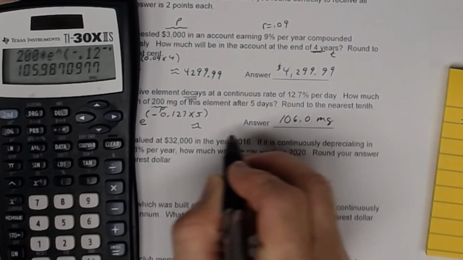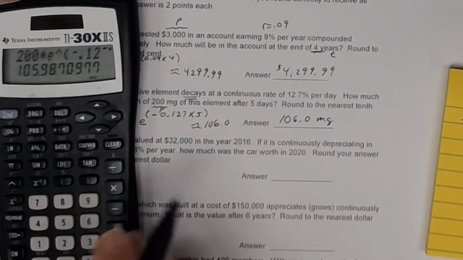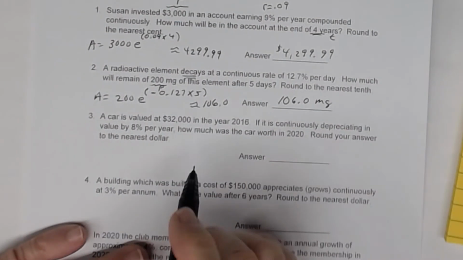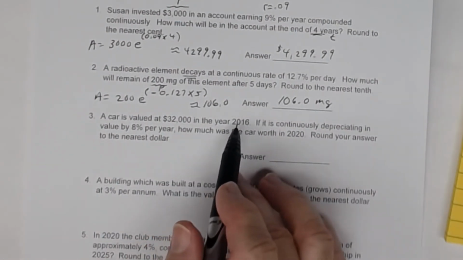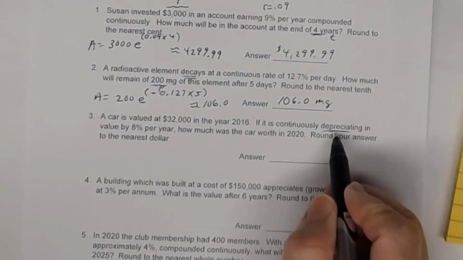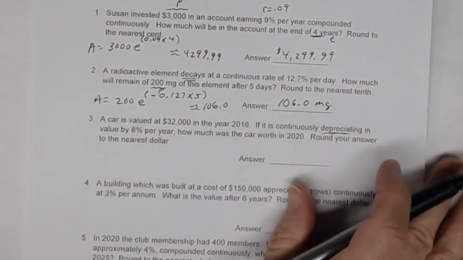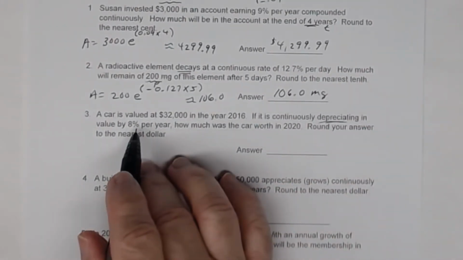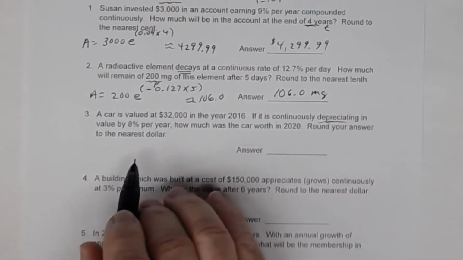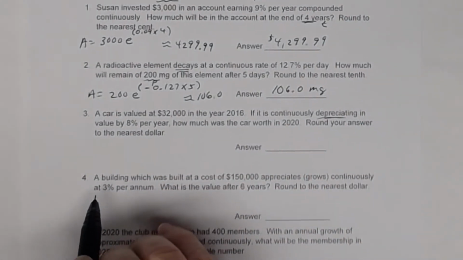And then there'll be milligrams. Okay, number 3. A car is valued at $32,000 in 2016. It's continuously depreciating, so there's our word depreciating, just like decaying, at a rate of 8% per year. How much was the car worth in 2020? And then round to the nearest dollar.